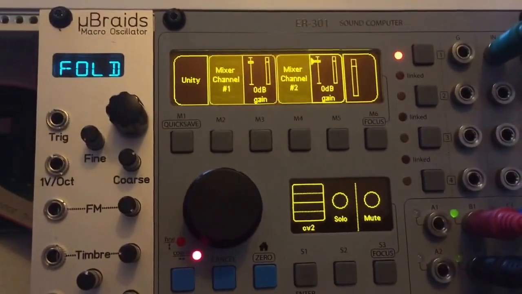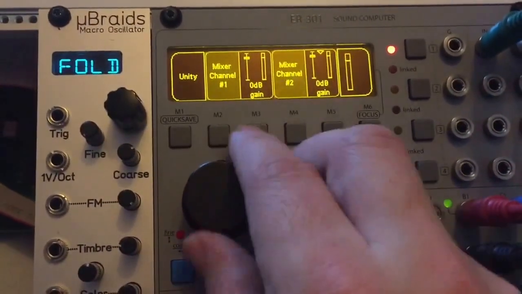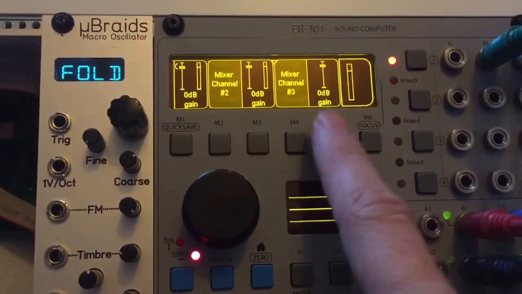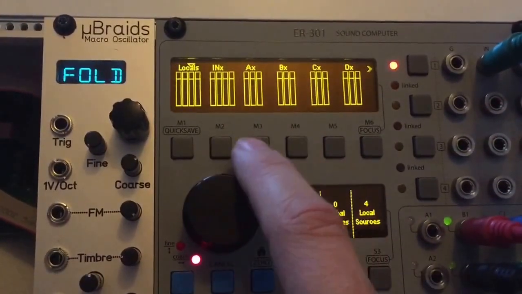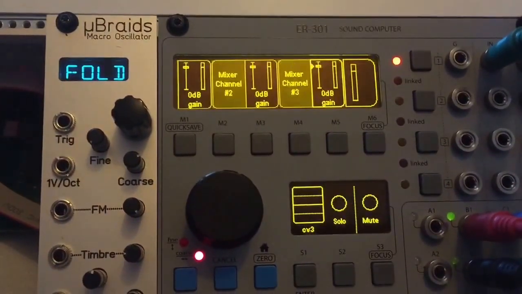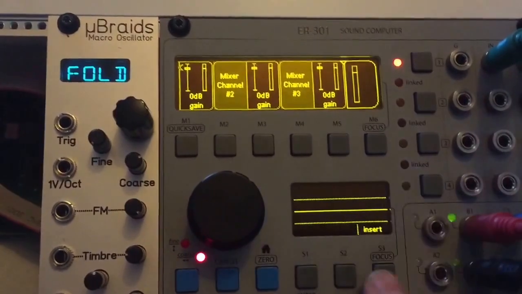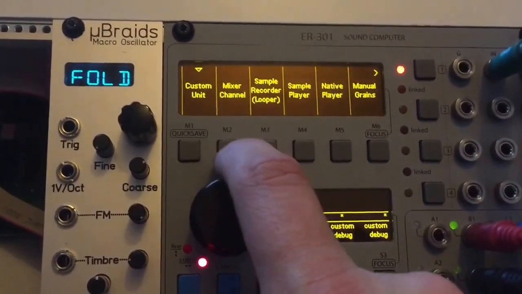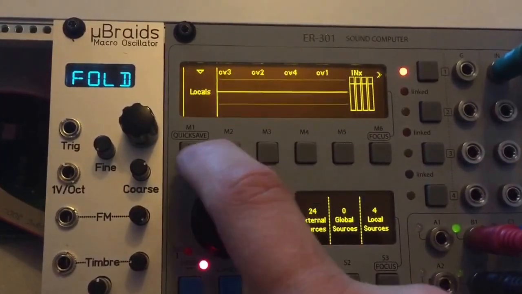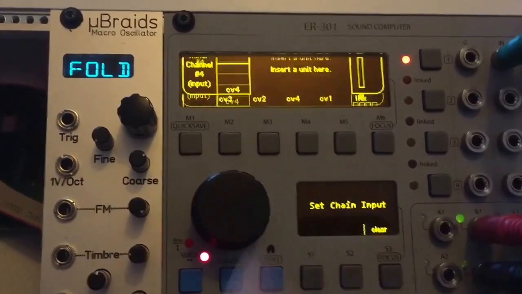And then we'll add 2 more. Go mixer, and we'll go into it. We'll do CV number 3, and 1 more. And insert mixer channel, go into it, and go to locals, CV number 4.